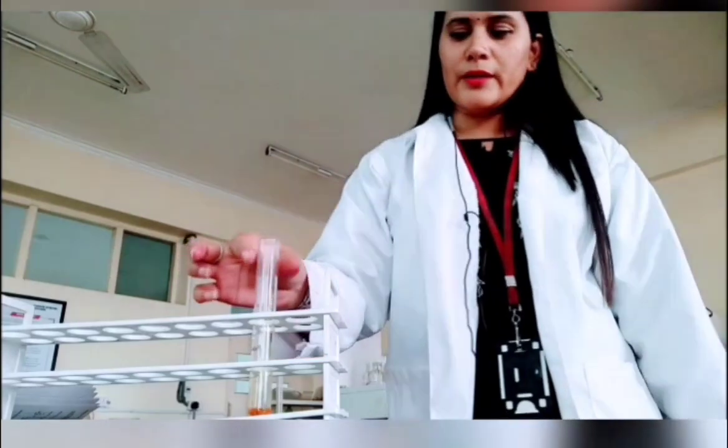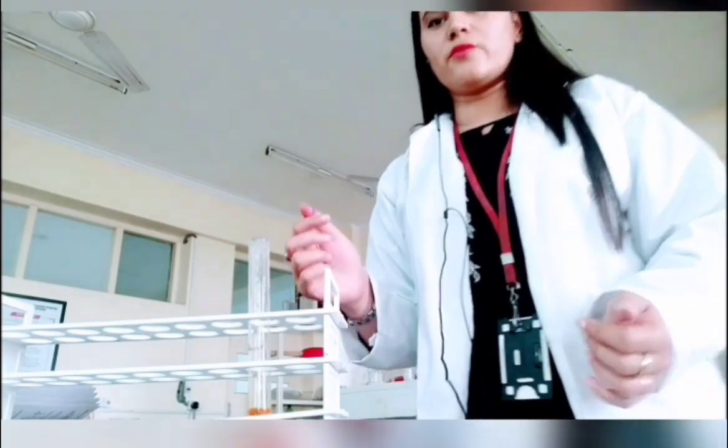I have already taken 1 ml of nitric acid and added it into my sample. After that I will keep it in a boiling water bath for 1 minute and observe the color. After that I will add NaOH, sodium hydroxide, to this test tube. So let us go to the water bath first of all.